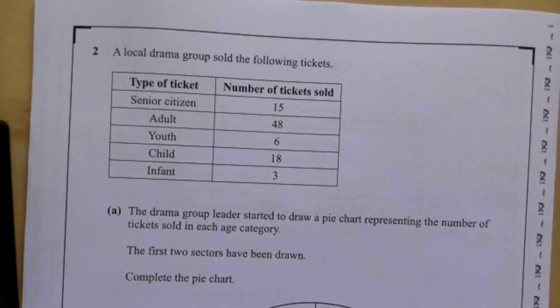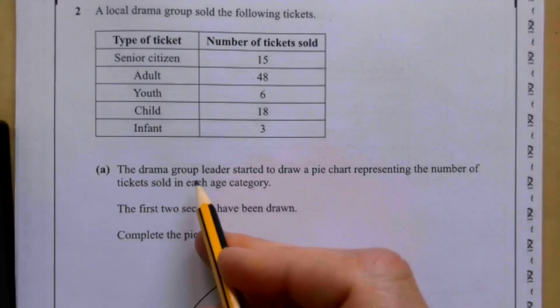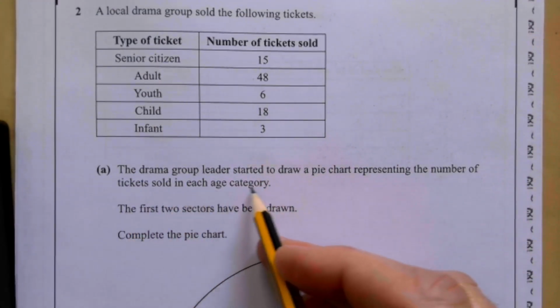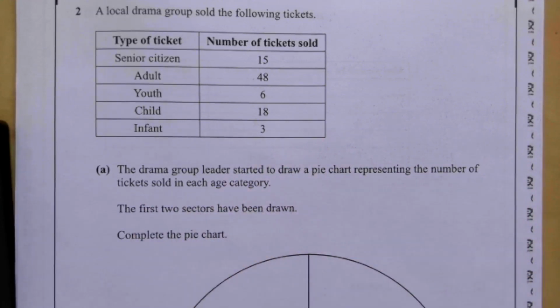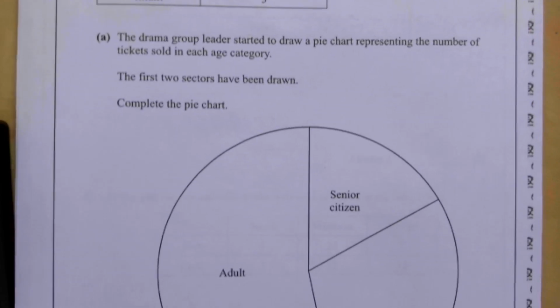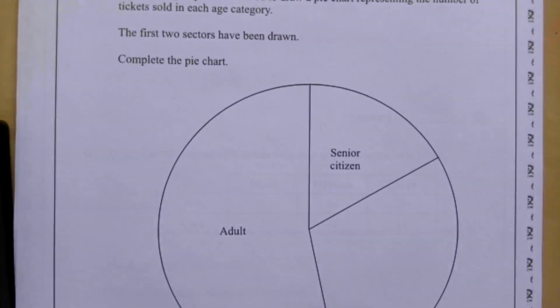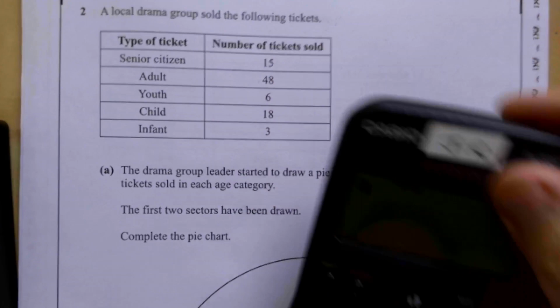Question 2. A local drama group sold the following tickets. The drama group leader started to draw a pie chart representing the number of tickets sold in each category. The first two sectors have been drawn. Complete the pie chart. So they've done here kind of for 15 and 48, and you can see senior citizens then and adults. So first of all, we need to do a total here of how many have been sold.